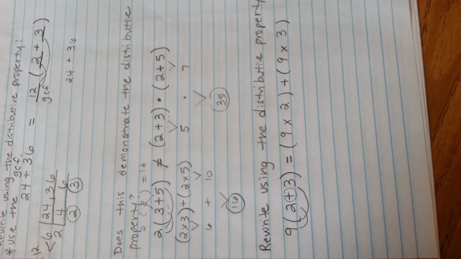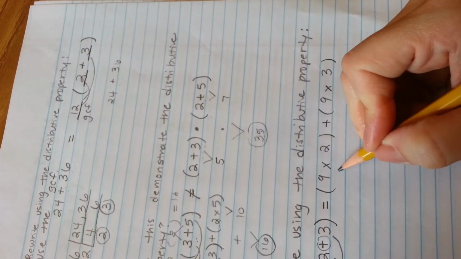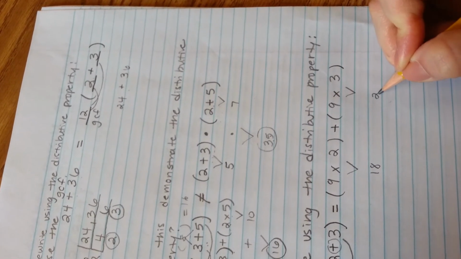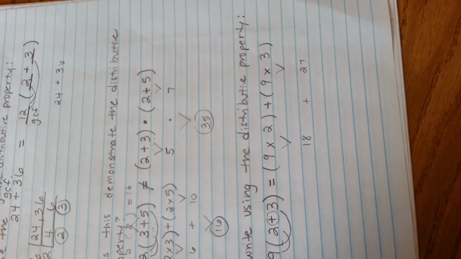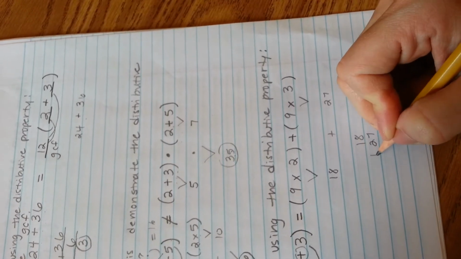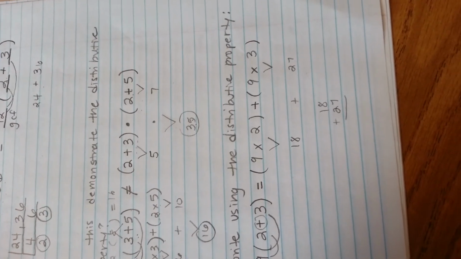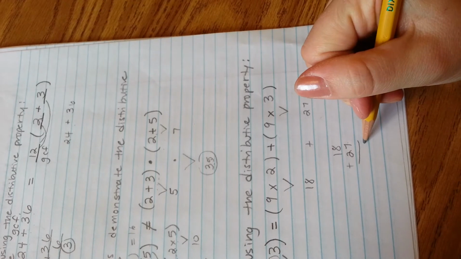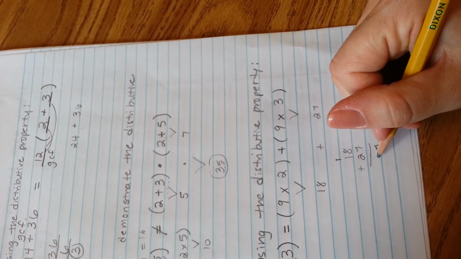And before finishing up, I think I would like to double check and make sure I'm correct. 9 times 2 is 18, and 9 times 3 is 27. So if I have 18 plus 27, I should be able to verify that that is the same solution that I got on the other side. So 18 plus 27, 8 plus 7 is 15. 2 plus 1 is 3, with the carried 1.